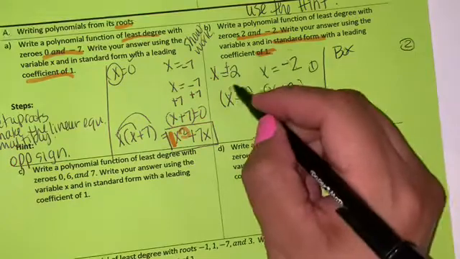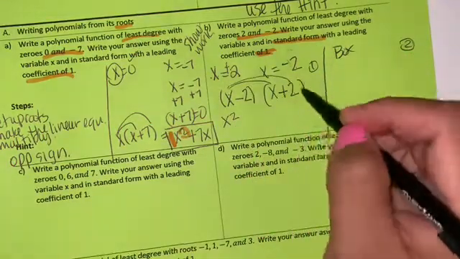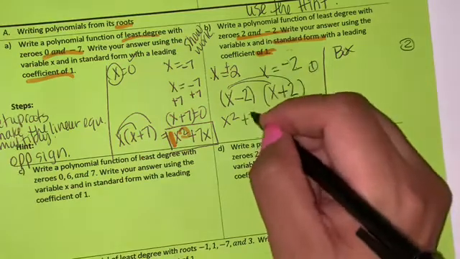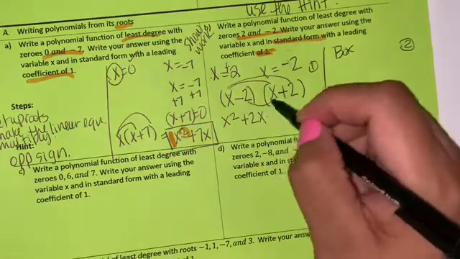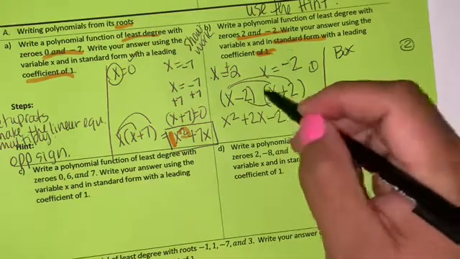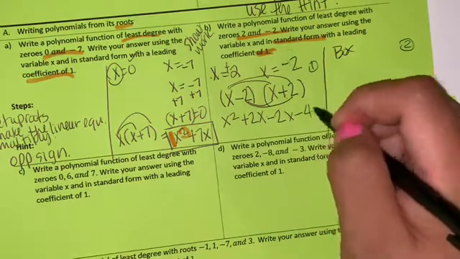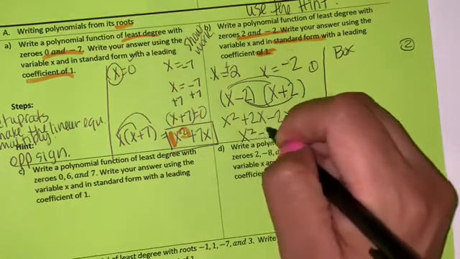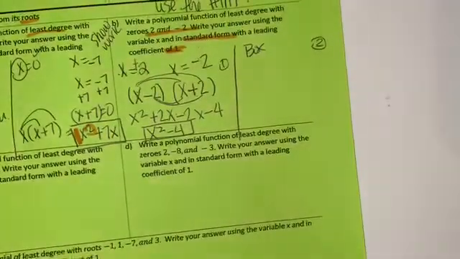X times x is x squared. X times +2 is +2x. -2 times x is -2x. -2 times 2 is -4. So I have x squared minus 4. That's my solution. Here is the box method.